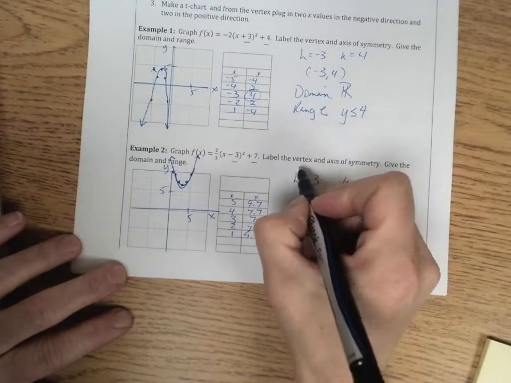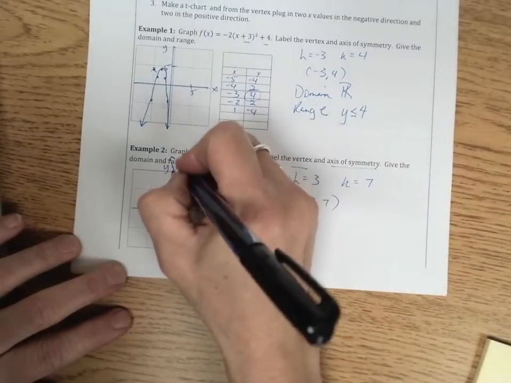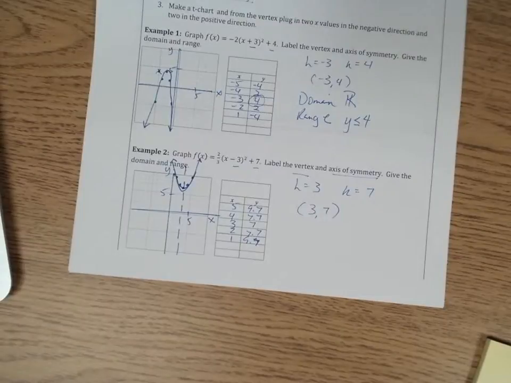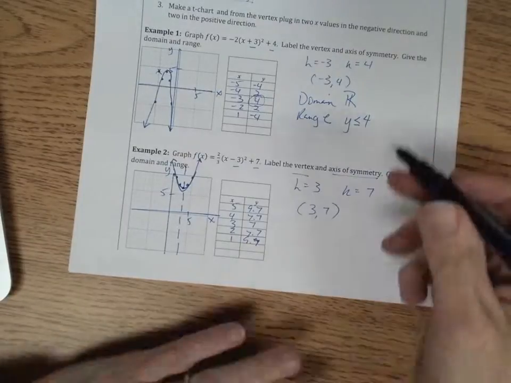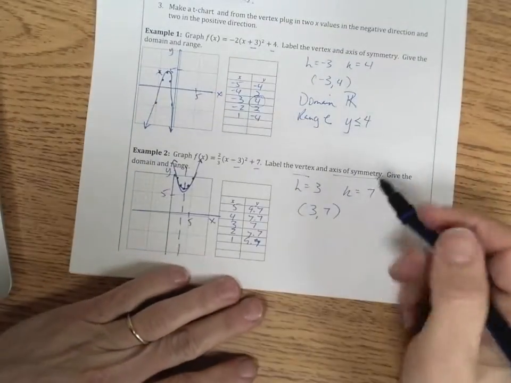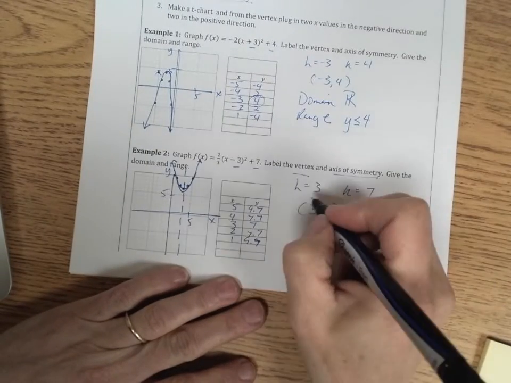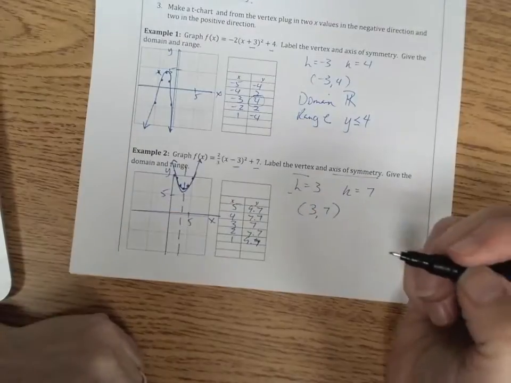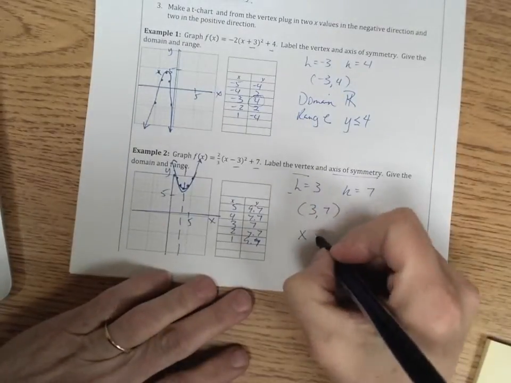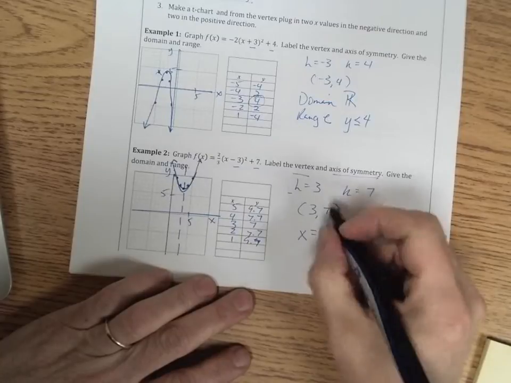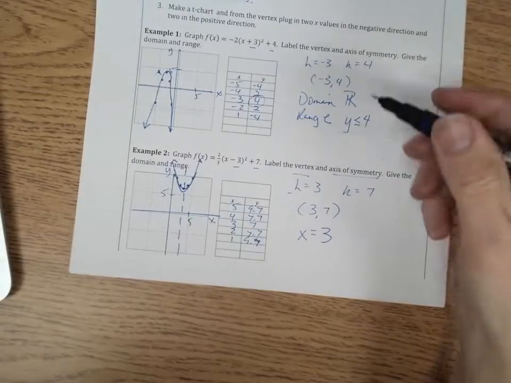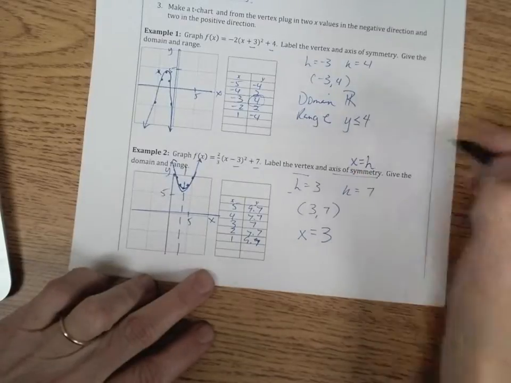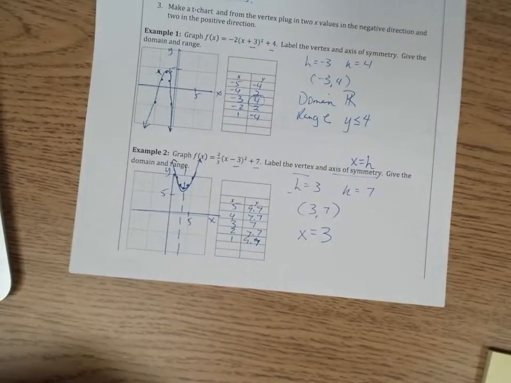Now we've got our vertex and axis of symmetry. Draw a line straight through the vertex, and let's dash that line because it's not a permanent part of our graph. The axis of symmetry always goes through the vertex. It's a vertical line, so the equation is x equals a value, and in this case, it's 3. So the axis of symmetry is always x equals whatever the h value is, the x value of the vertex.